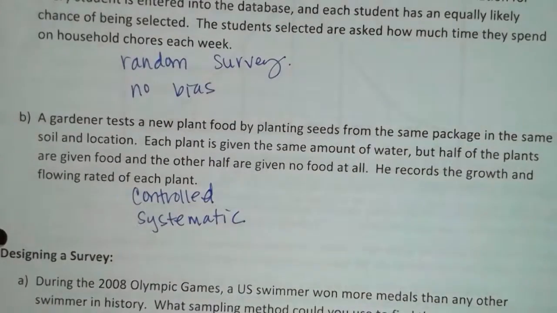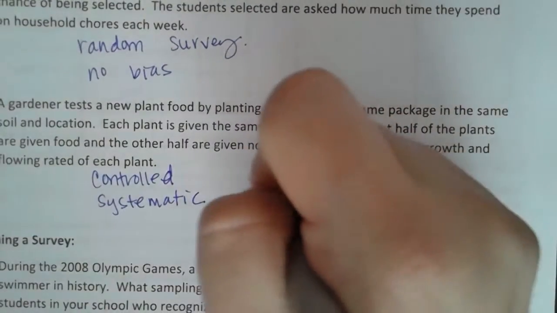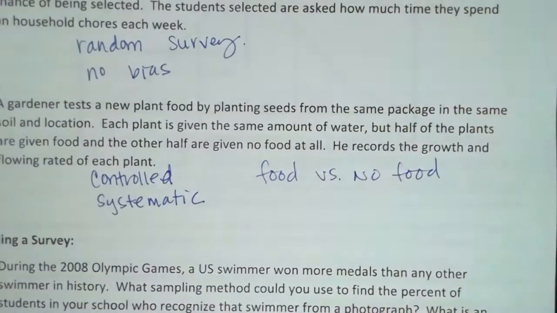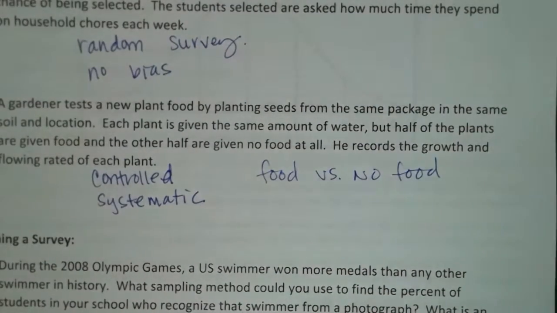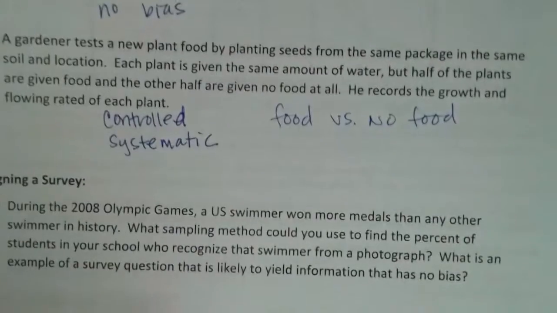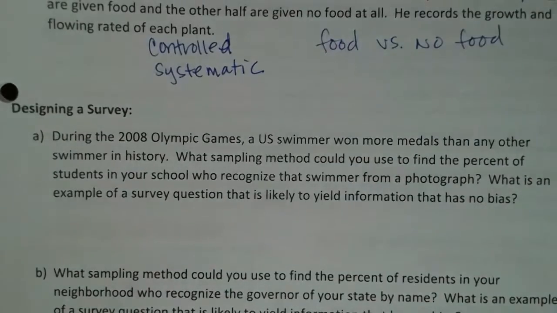So what are we looking at here? What is he testing? He's testing the food versus no food, right? So could he probably make a generalization? Yeah, this is a very controlled study. I would say that, yeah, no bias. Pretty much. Feels good, right? See why I said we probably can get at least 1.5 days done? Okay, let's knock it off.